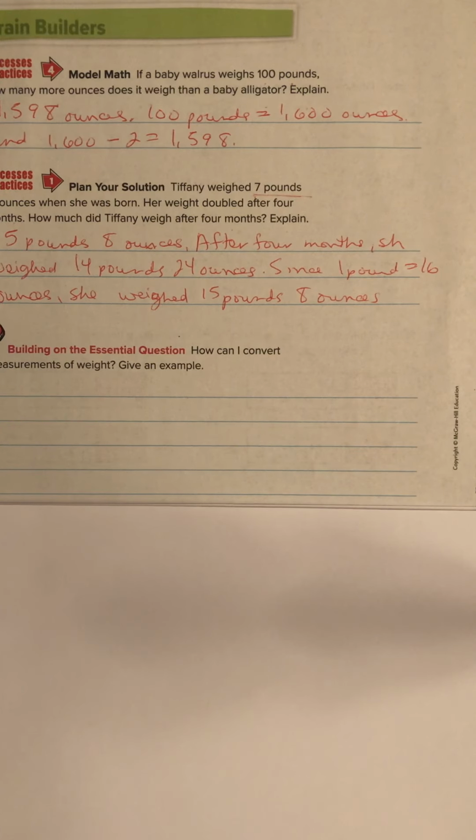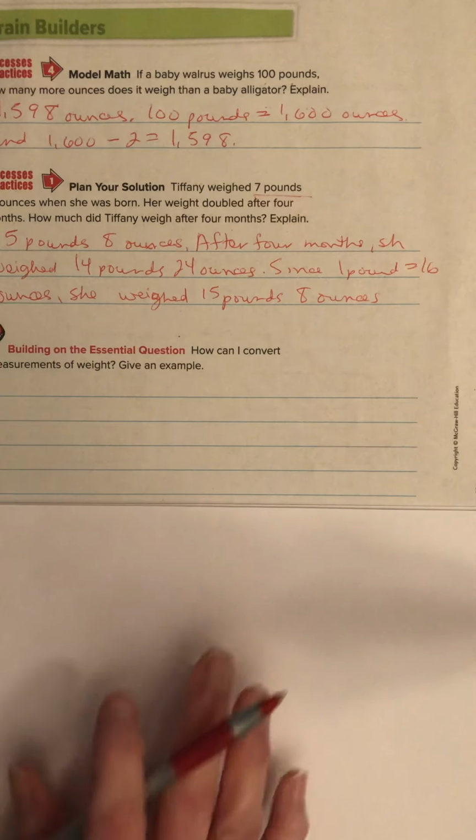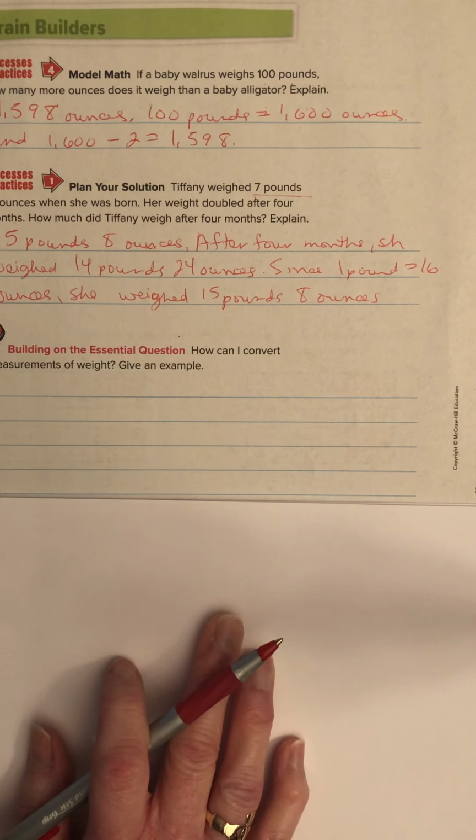Okay, let's see now. The last one says, how can I convert measurements of weight? Give an example.